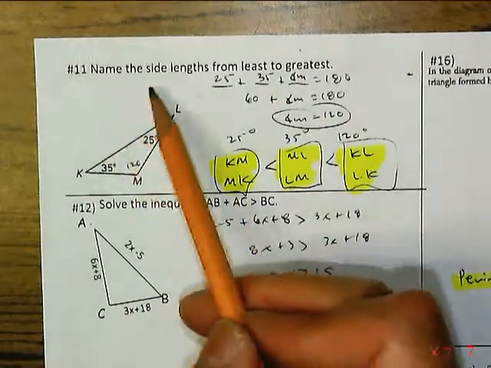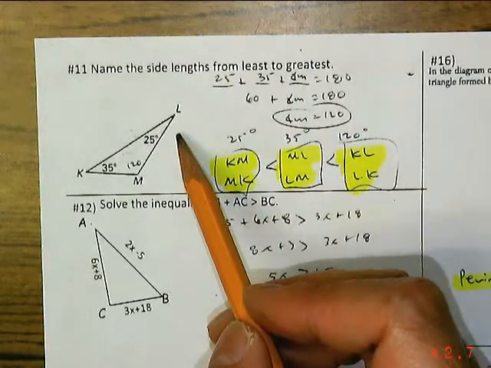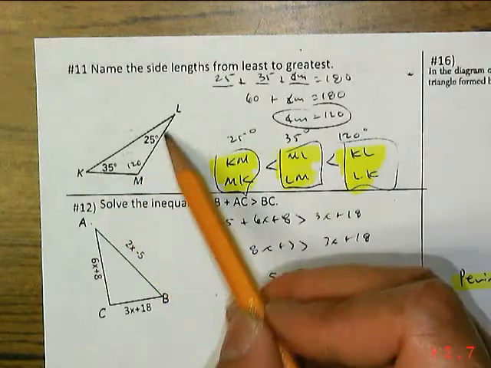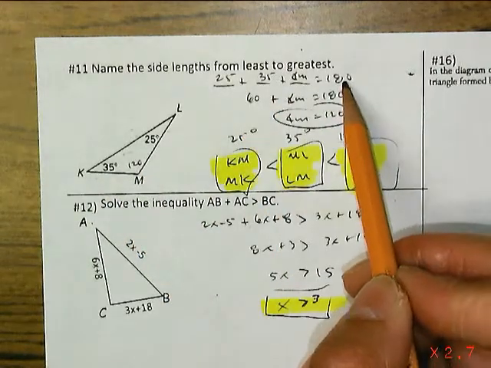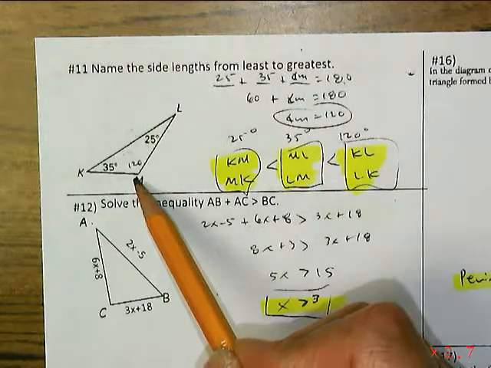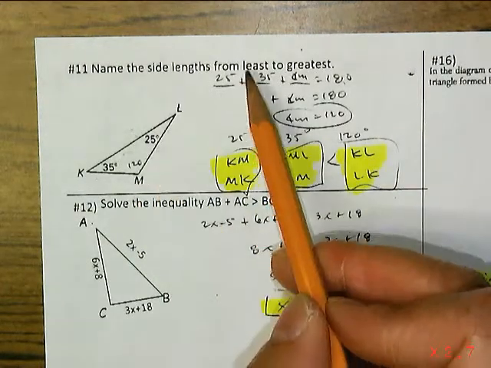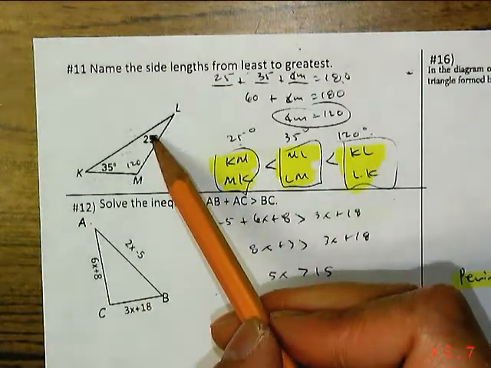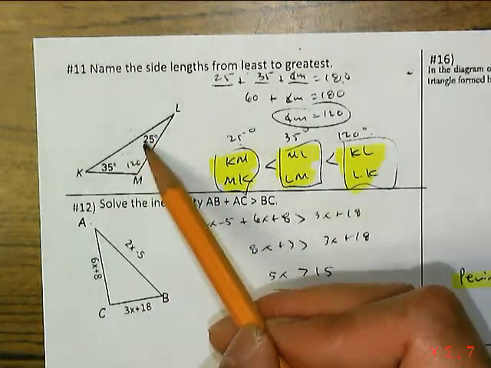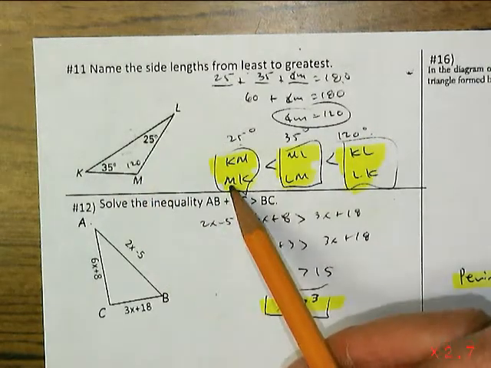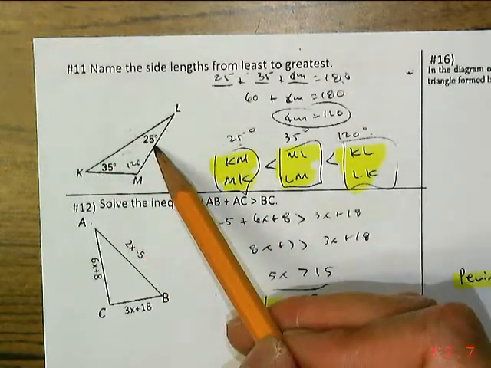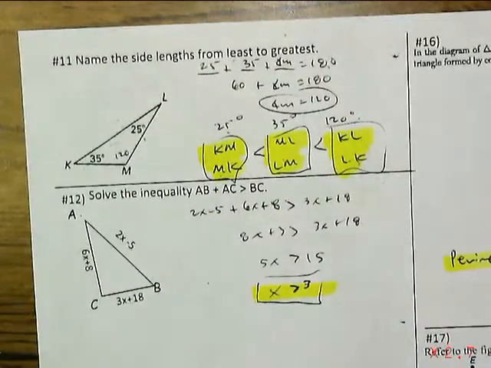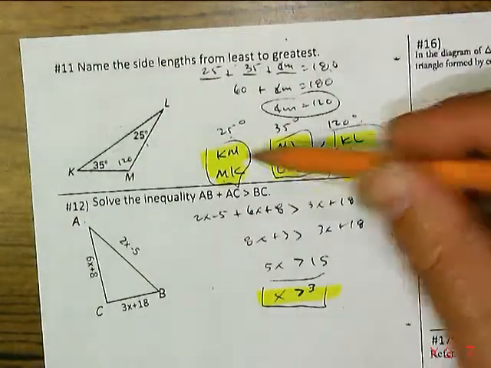Number 11, name the side lengths from least to greatest. In order to do that, you're going to have to use the triangle sum theorem. All three interior angles of a triangle add up to be 180. You'll find that the measure of angle M is 120. I list out my angle measures from least to greatest, 25, 35, and 120. And you go across to find side length. Small angle means small side. Middle angle, middle side. Largest angle, largest side. I took off a point for every one that you got wrong.